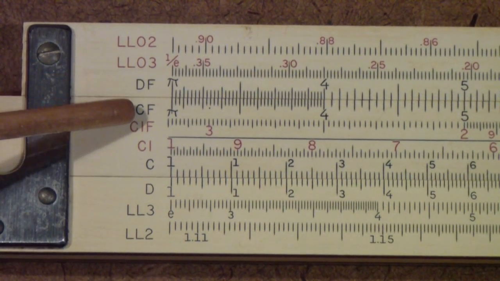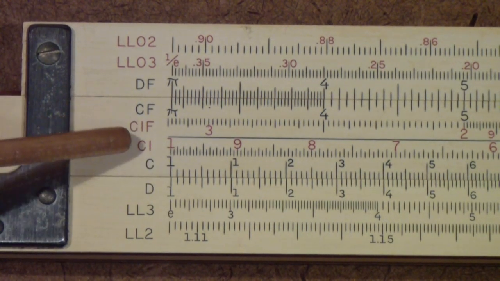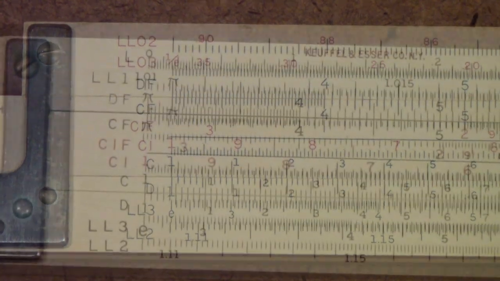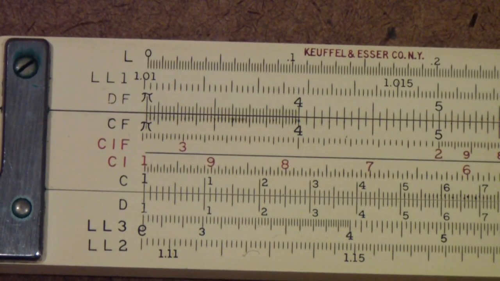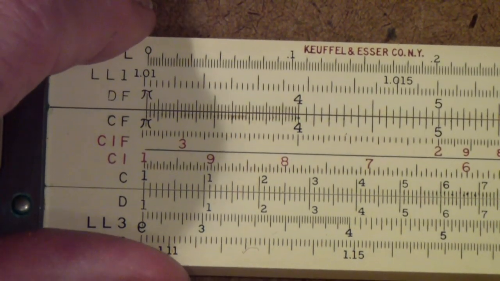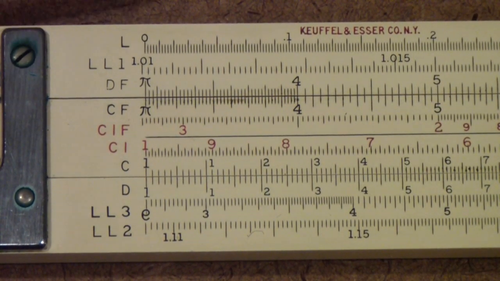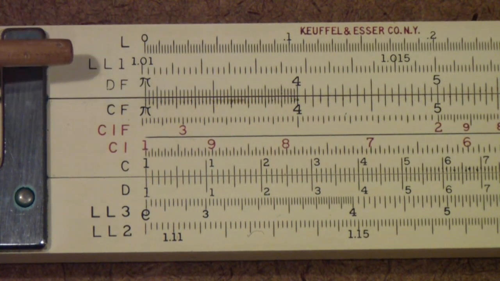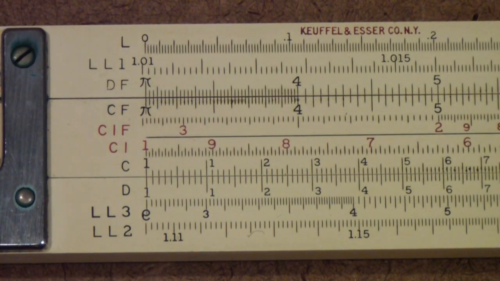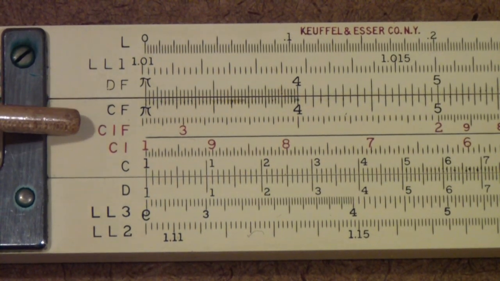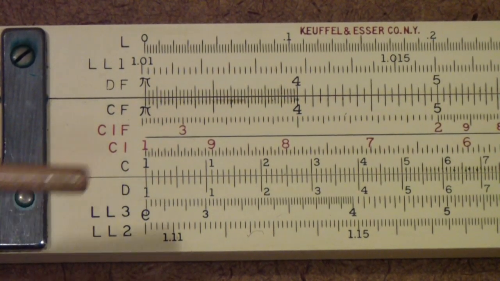And then, of course, the standard folded C and D, the inverted folded C, the inverted C, and then the C and D scales. And now the 4083, which is a bit of a unique rule, as we'll see when we turn it over. But you notice at the top we have the L scale. Then you have the LL1, LL2, and LL3 scales. The folded C and D, the inverse folded C, the inverse C, and then the C and D scale.